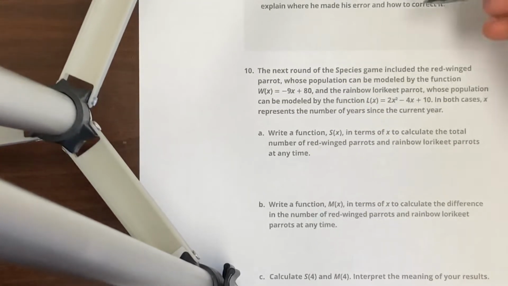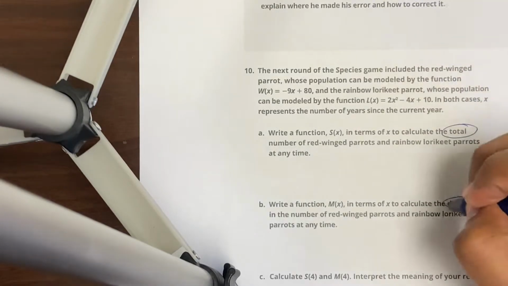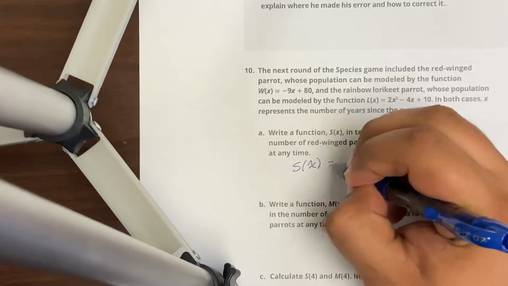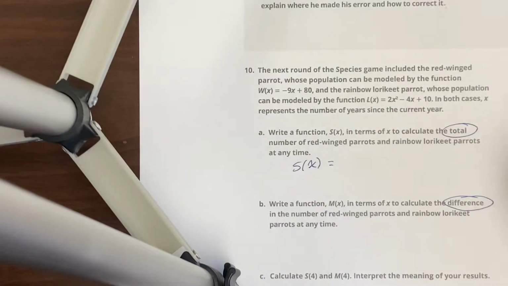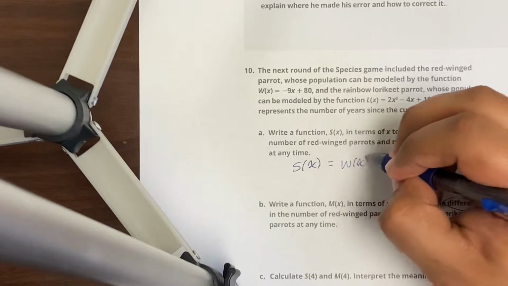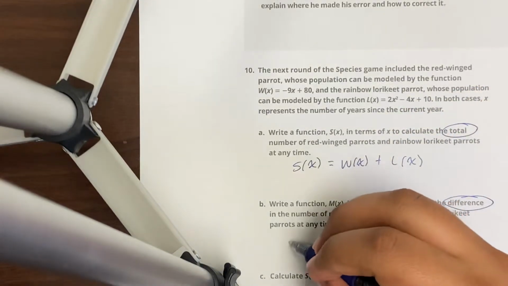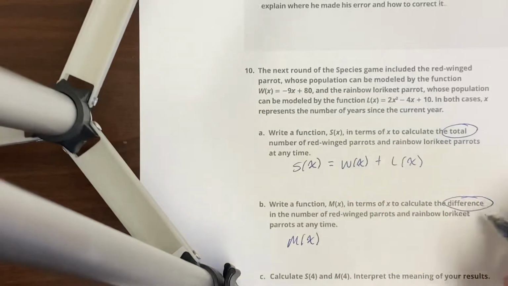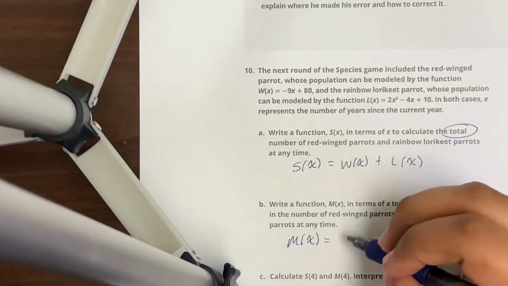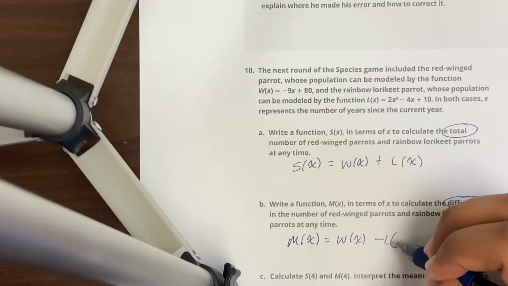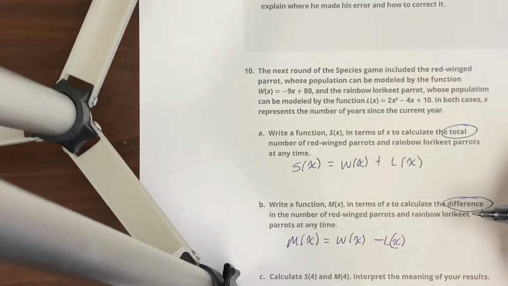Number 10 is just telling us now we got some new functions. So make sure you know total, difference, help you out real fast. S of x equals w of x plus L of x. M of x, the difference, subtracting, w of x minus L of x.